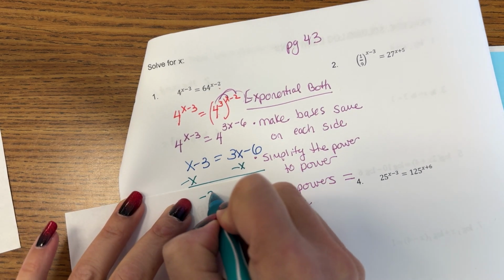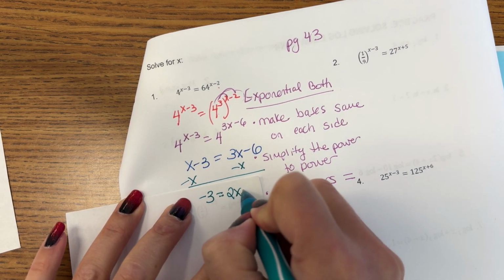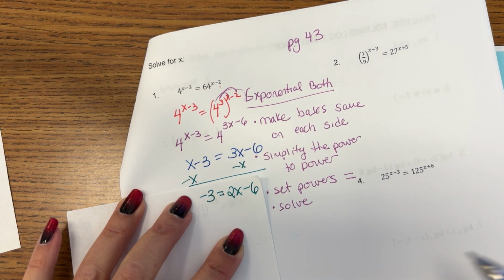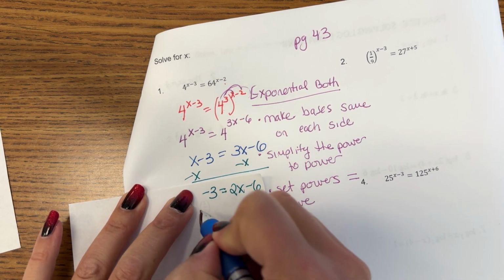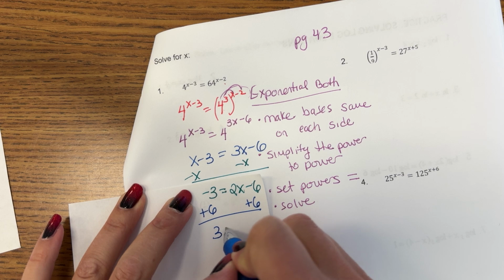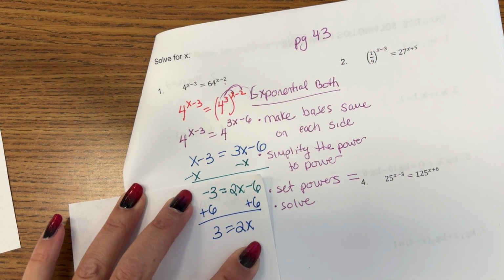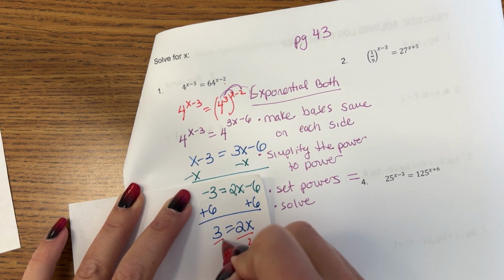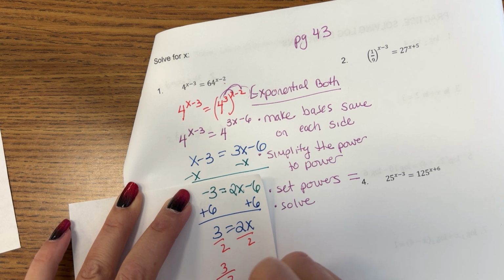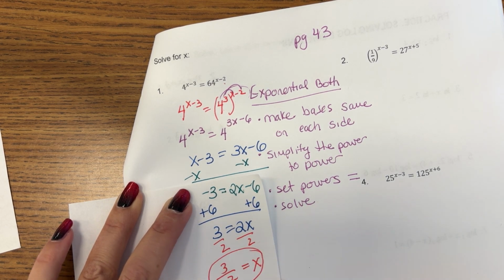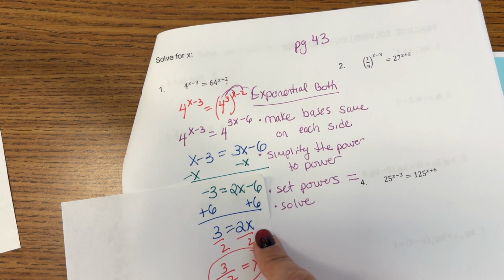That leaves me negative 3 equals 2x minus 6. I'm going to add 6 to the left. 3 equals 2x. Divide by 2. So 3 over 2 is x. We solved for it.